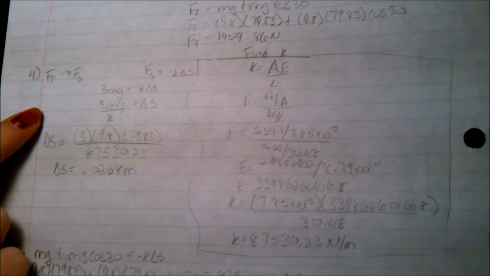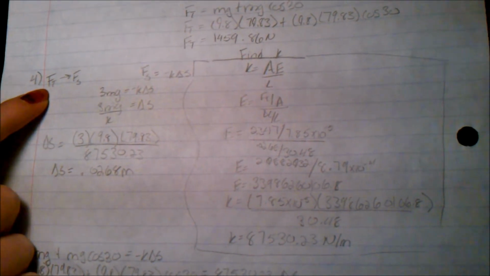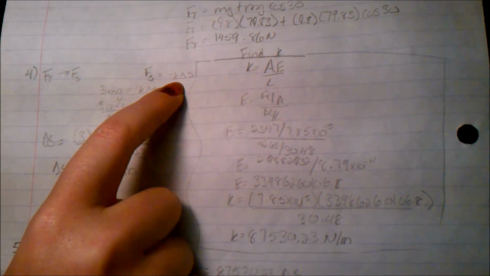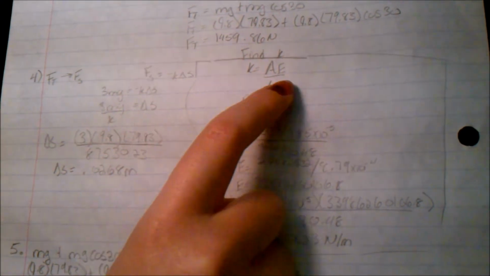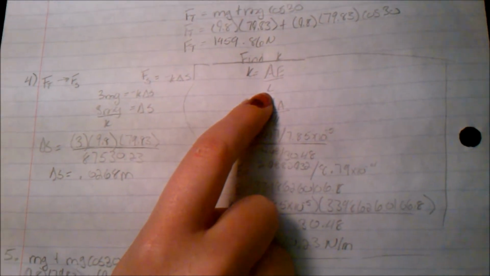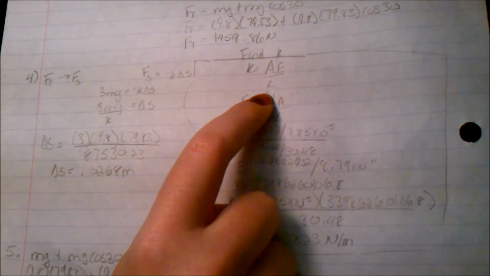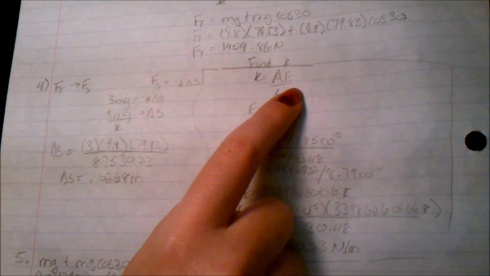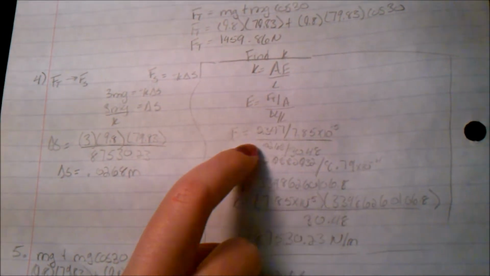For part 4, you're supposed to find the stretch. You need to know force of tension is the same as force of spring. Force of spring is equal to the negative k times the stretch. To find k, you have to know Young's modulus, the area of the rope, and the length. The area of the rope I can find because I have the diameter, and then the length I already have.